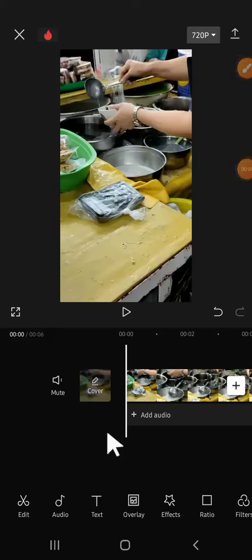This video will be showing you how we can make our video blurry on Capcut. Let's get started. Here I have imported my video to Capcut and we're going to make this video blurry.